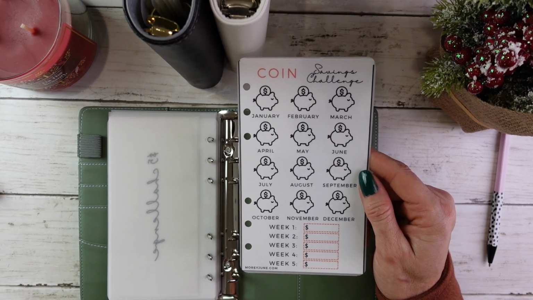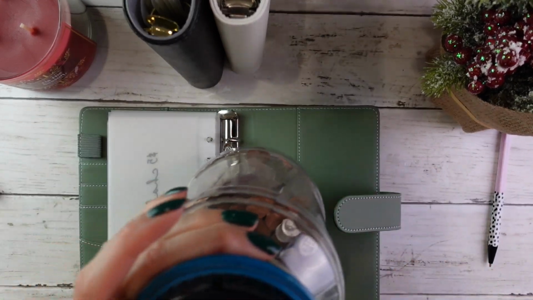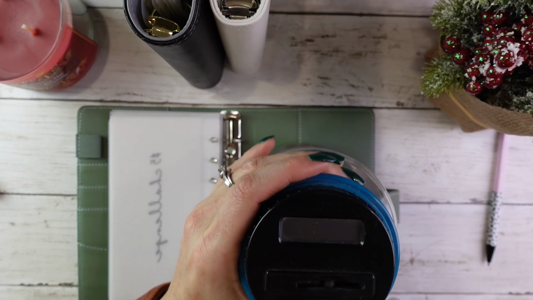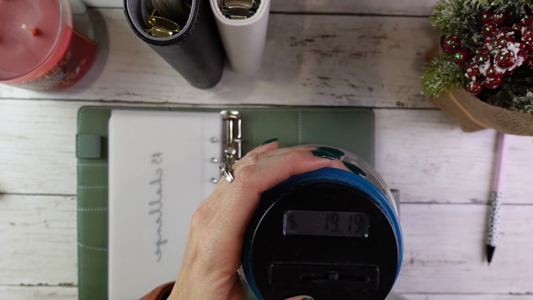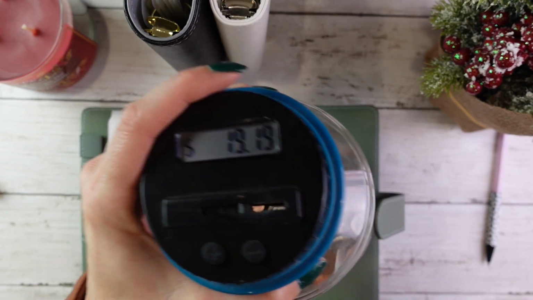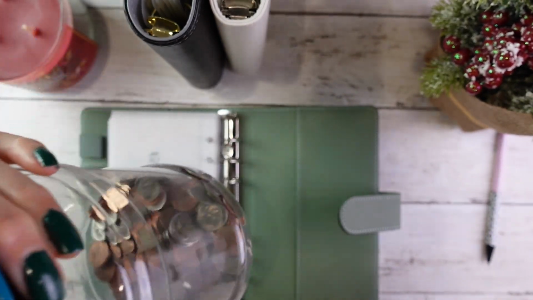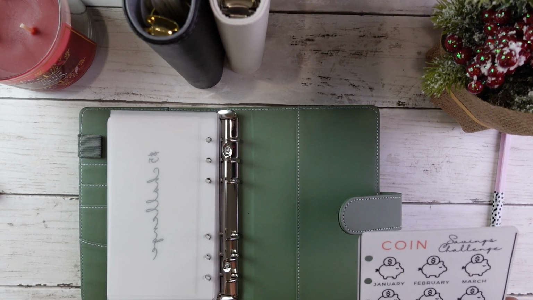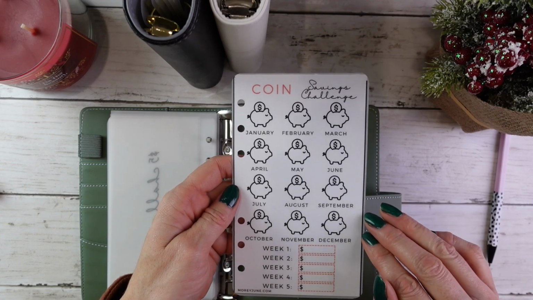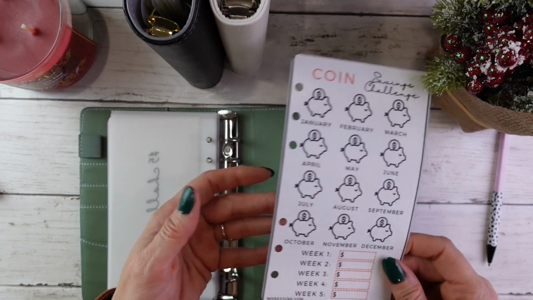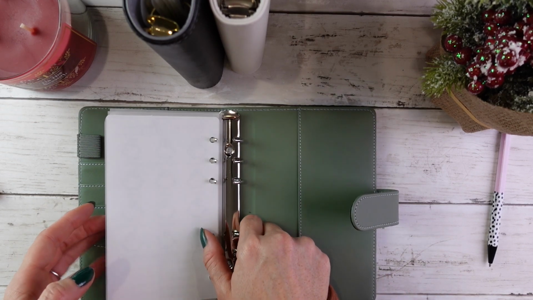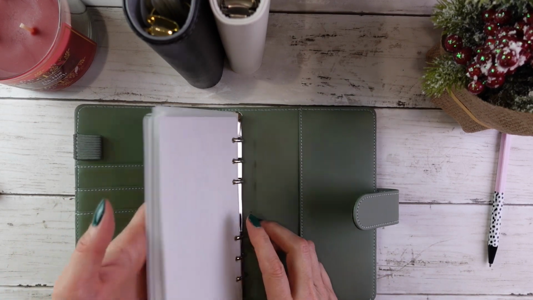And actually, right now there is, if my thing's going to turn on. Oh, there we go. I don't know if you guys can see that, $19.19 in there right now. It doesn't look like a lot of change, but evidently it's almost $20 worth. So I think I'll wait till the end of the year and then cash it all in at one time. But I just thought that was kind of a cute little idea in order to track my change.